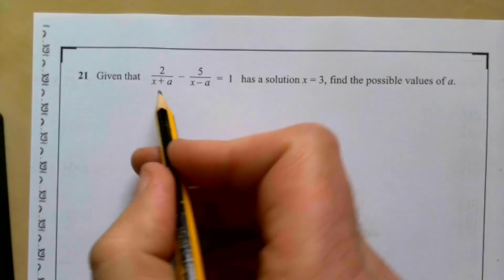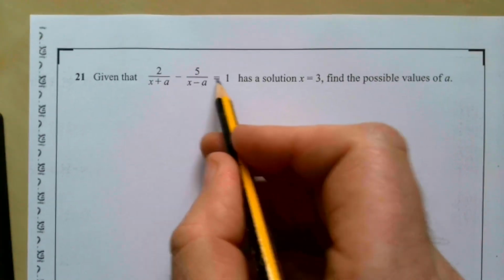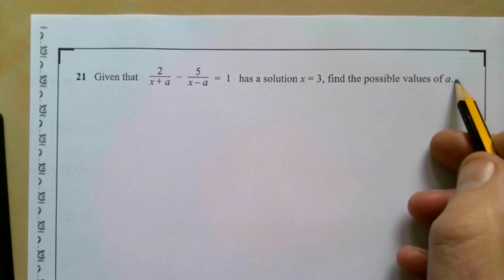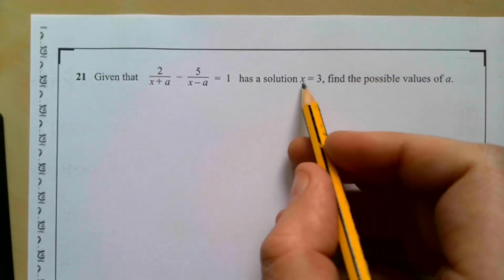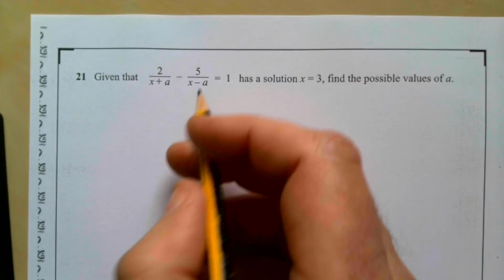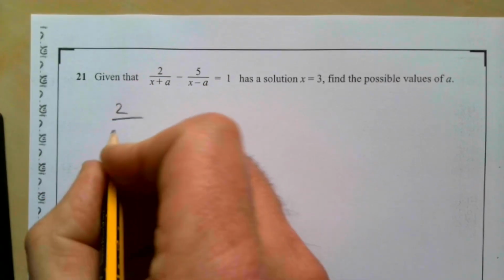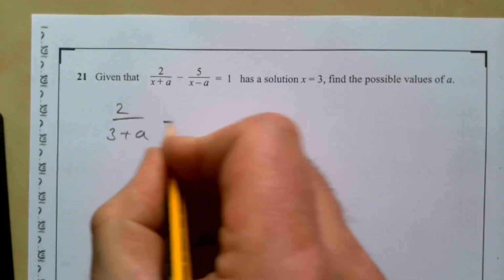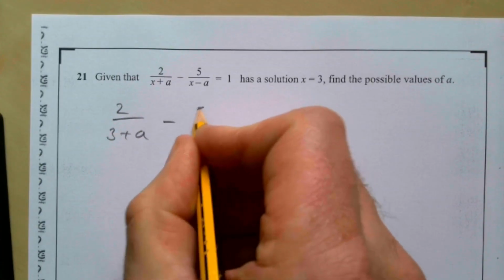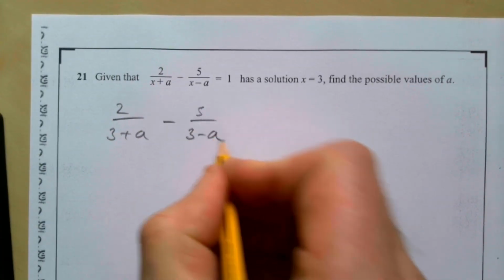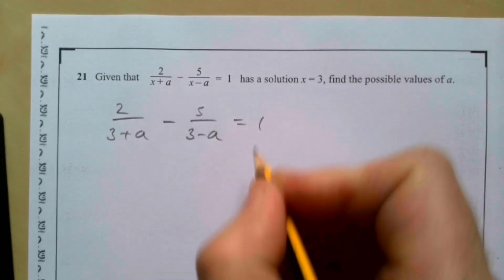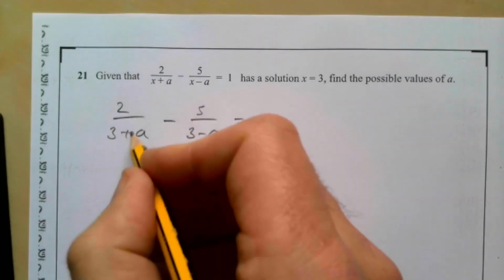Given that 2 over x plus a minus 5 over x minus a equals 1 has a solution x equals 3, find the possible values of a. So if we know x equals 3, we're just going to substitute that in. So we're going to have 2 over 3 plus a minus 5 over 3 minus a equals 1.